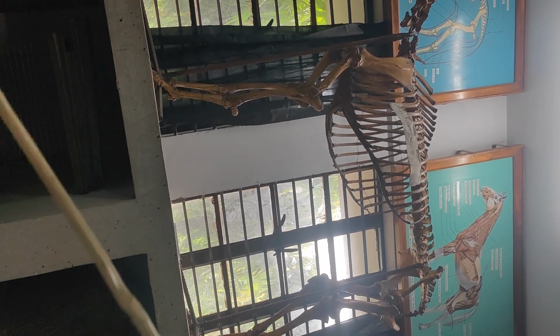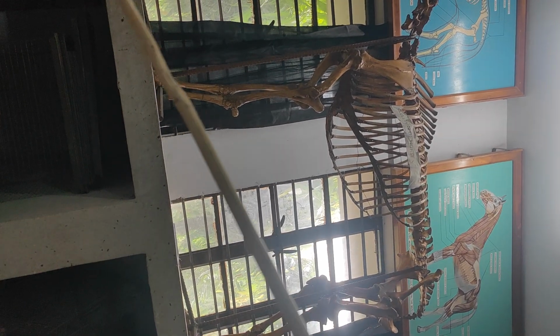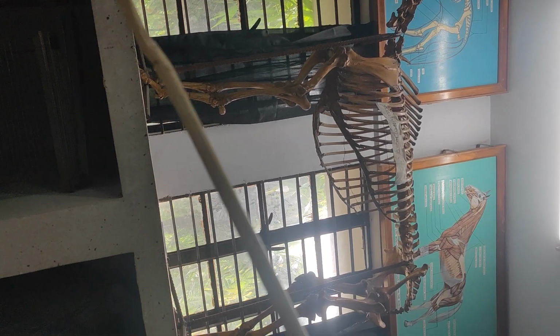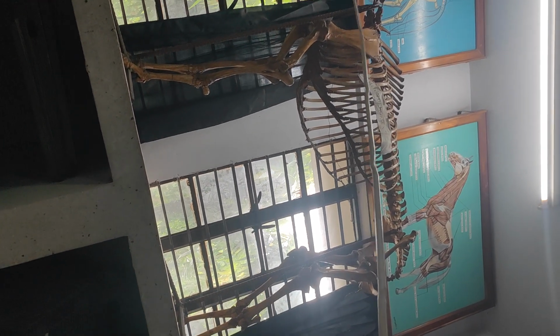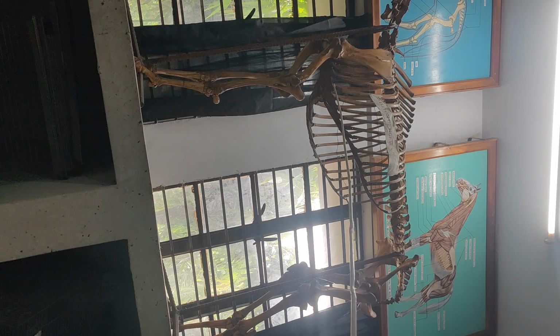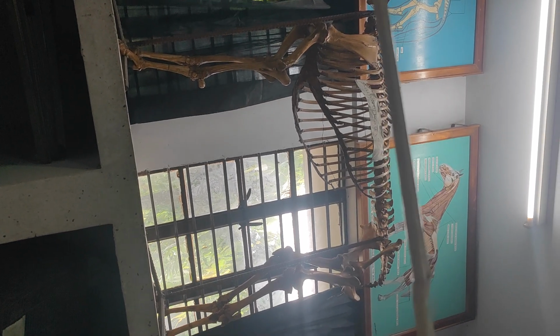Five-sevenths portion of the heart is located on the left side of the median plane.